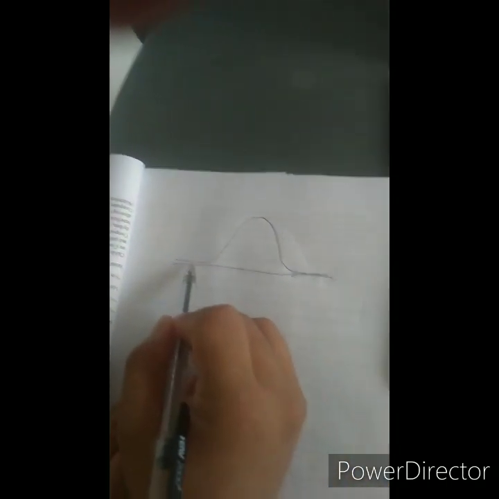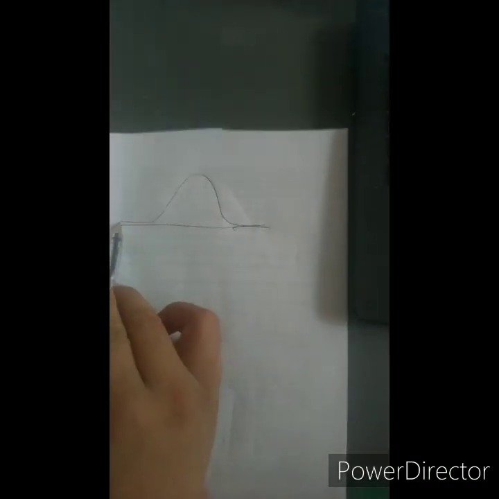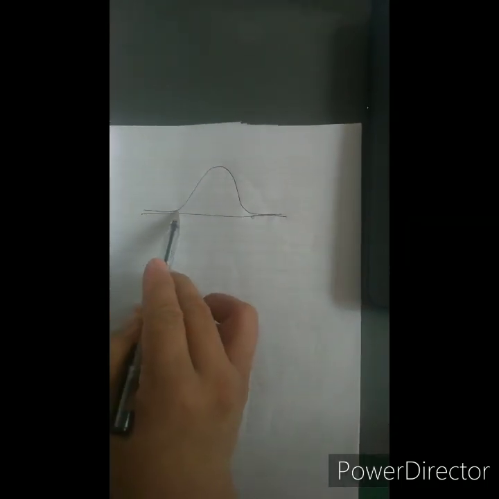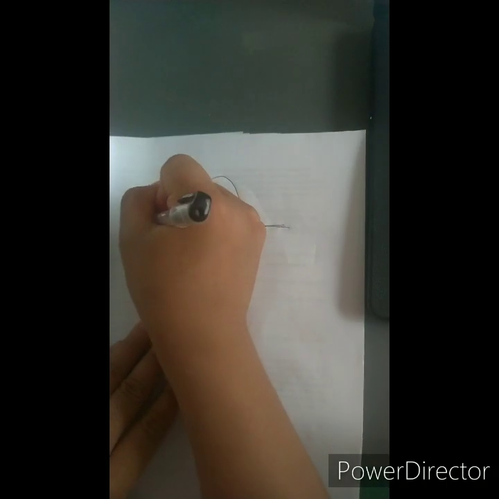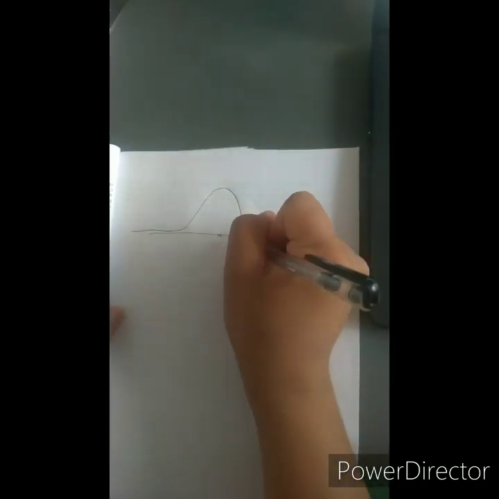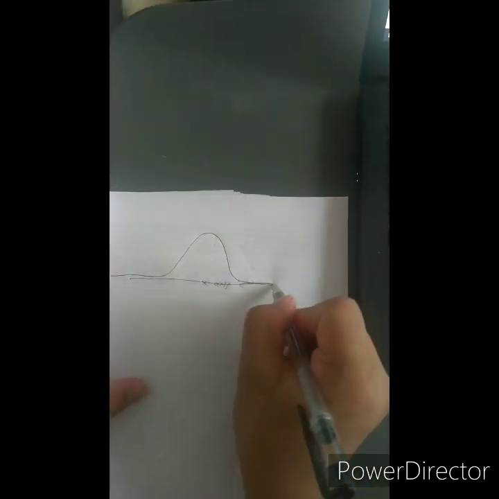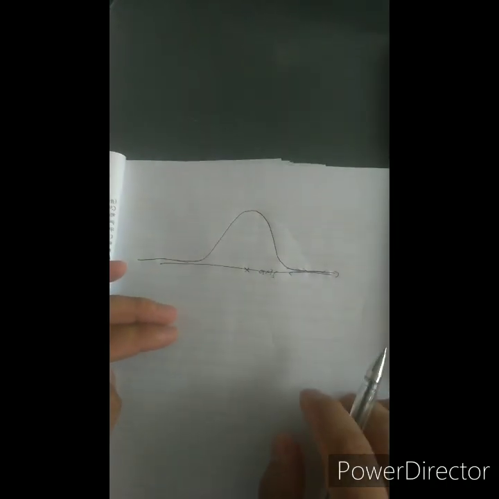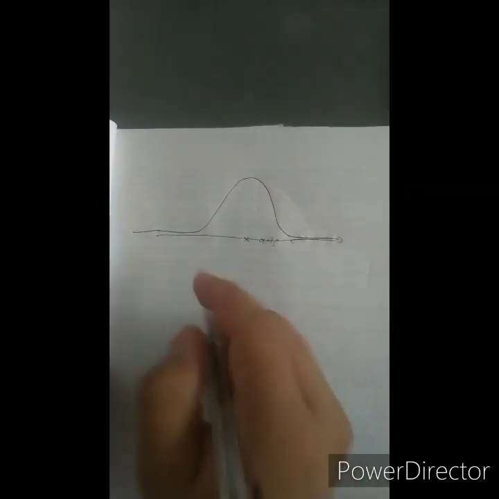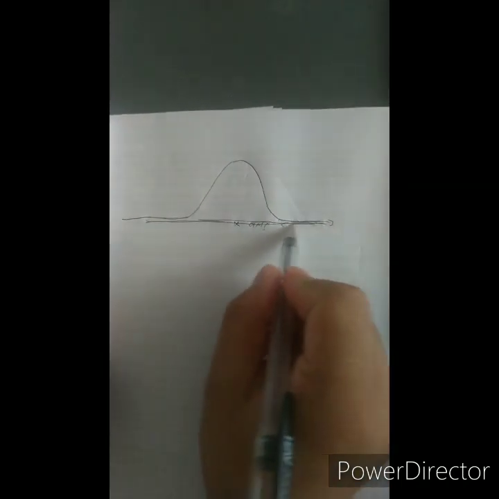If you look at this part of the curve, it is going closer and closer to the x-axis, but it will never touch the x-axis. That is what we call asymptotic. Again, it will never touch the x-axis. This line is your x-axis.